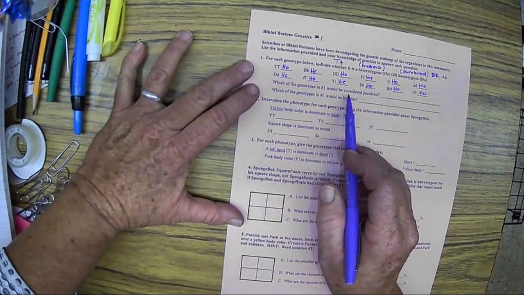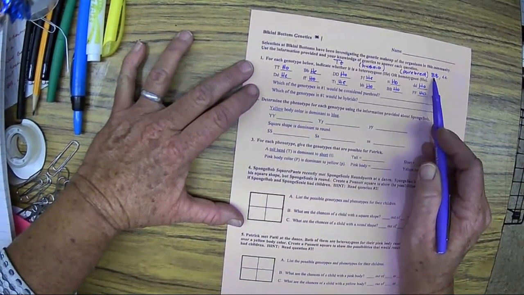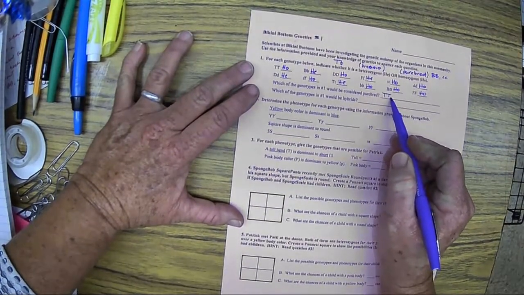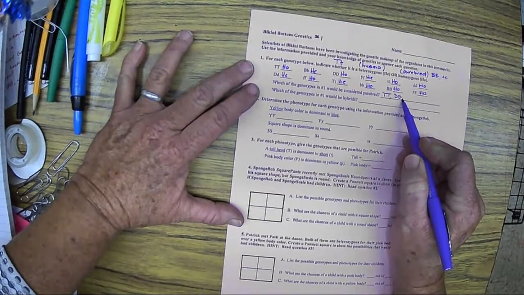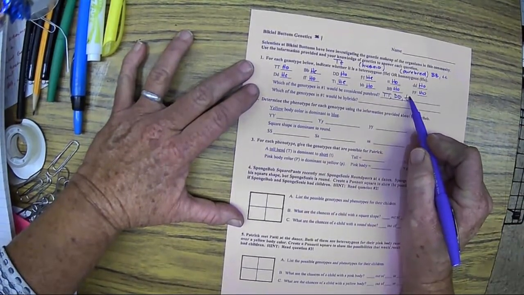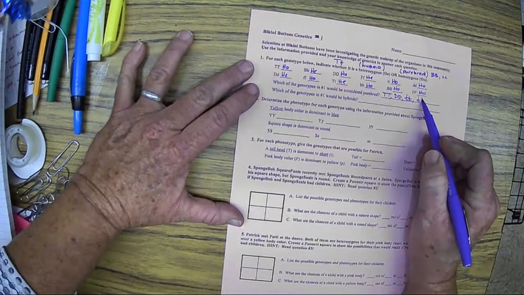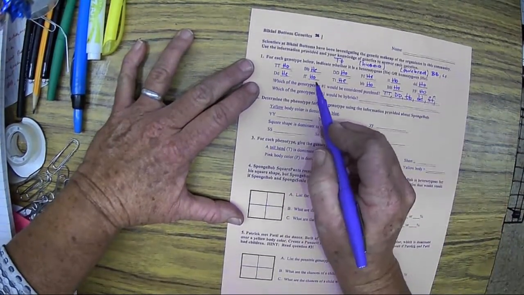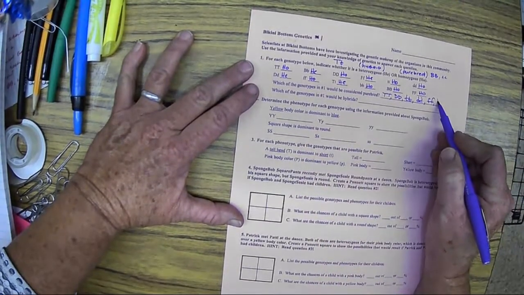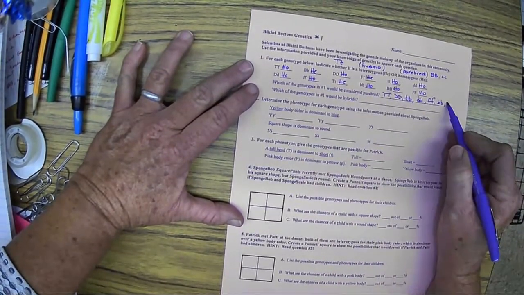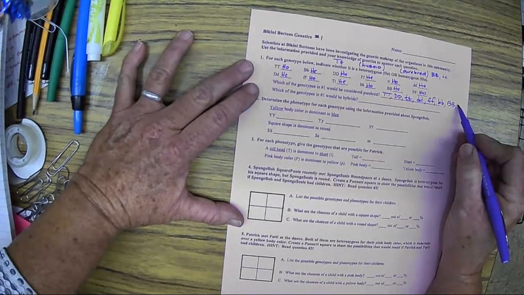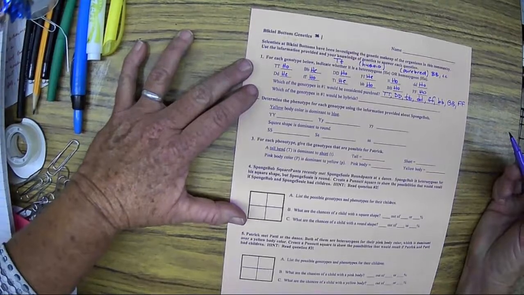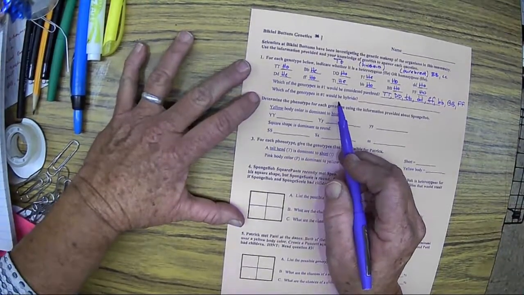Which of the genotypes in #1 would be considered purebred? Okay, so again, we're looking for capital letters and lowercase. So we have, going from the top, big T, big D, little t, little d, lowercase f, little b, big B, and big F. Okay, those are all purebreds. They're all homozygous.